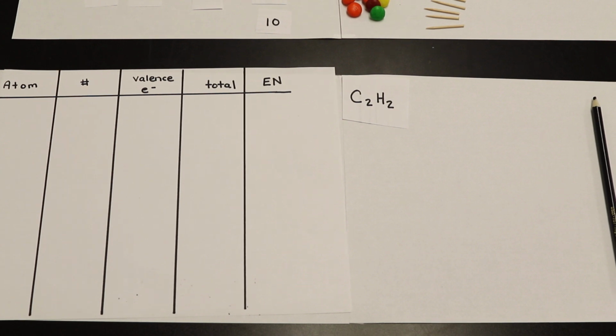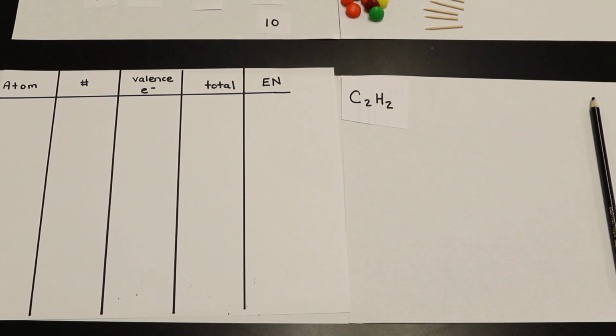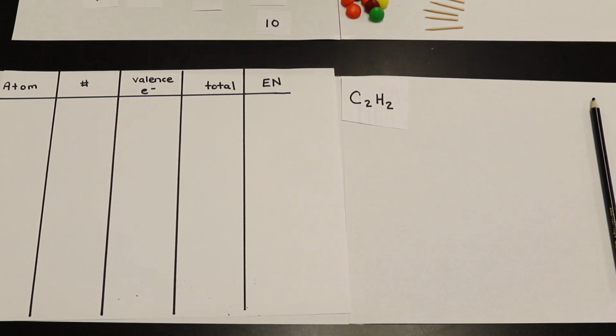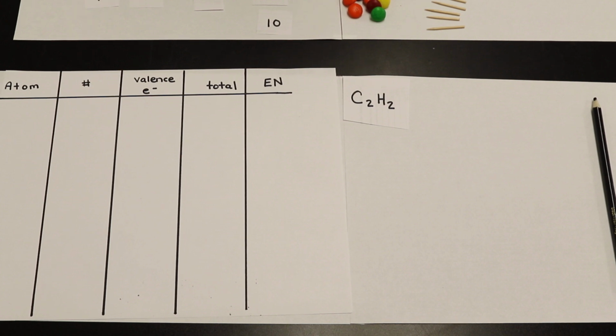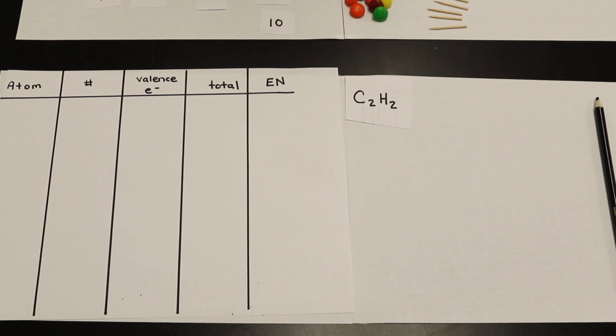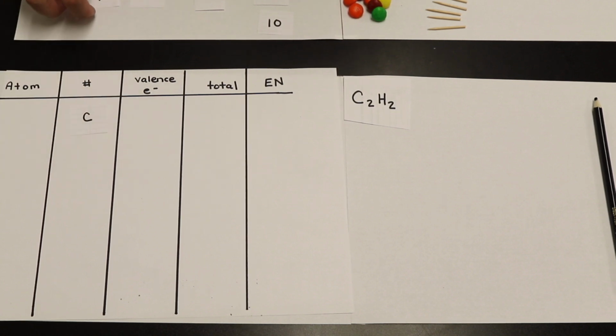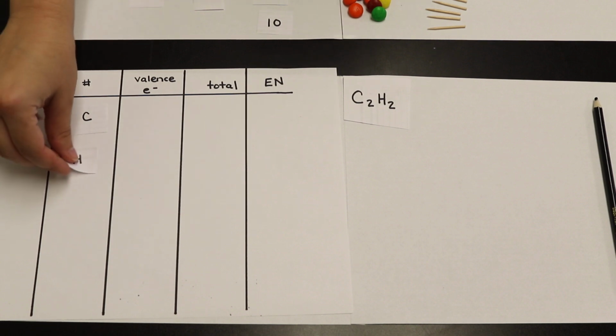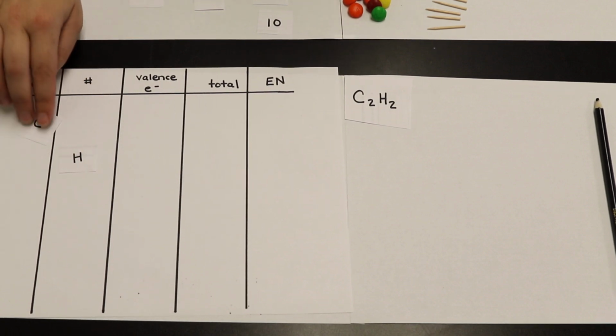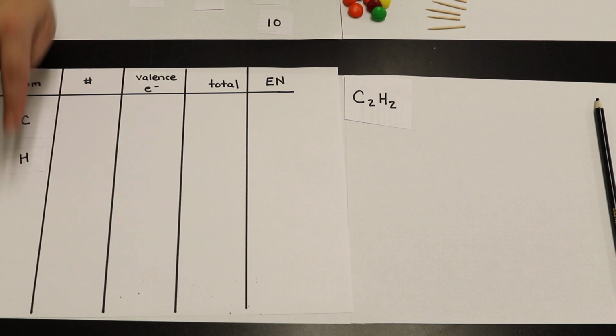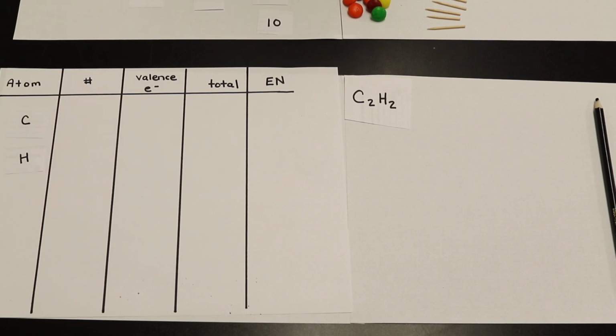Let's draw the Lewis dot structure for C2H2. In order to draw our Lewis dot structure, we first have to figure out the number of valence electrons in our compound. C2H2 is made up of two elements, carbon and hydrogen. According to our formula, we have two carbons and two hydrogens.